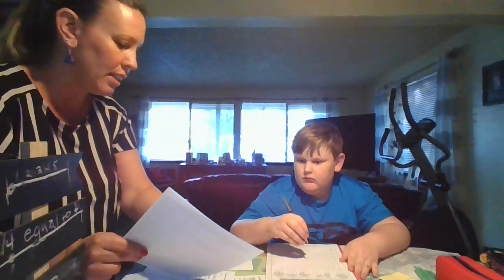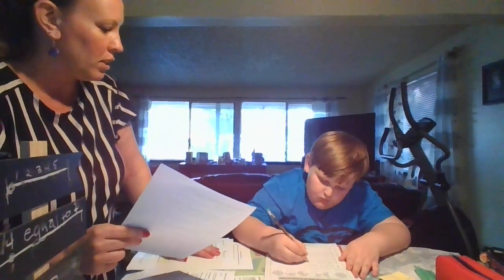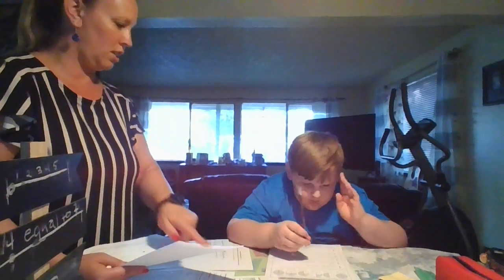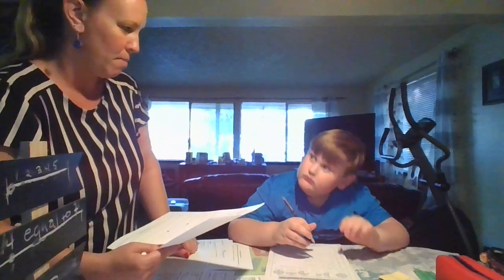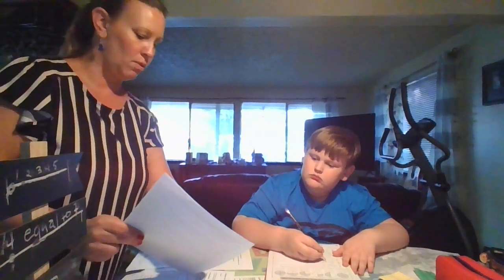Do you see how, remember it was 4 shaded out of 4? It would be 4 over 4. So it would be equal to 1, the entire shaded in area, right? Okay, so it would be a line on the 1 because it's equal, okay?